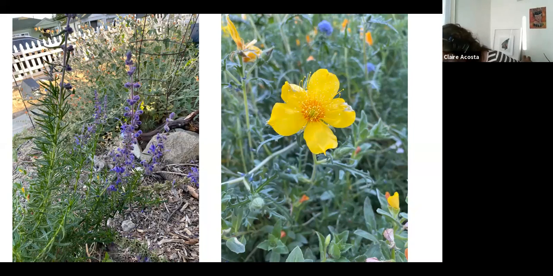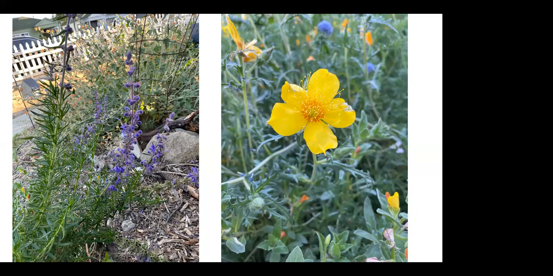There's something else I had to look up. Oh, it's called a blazing star. So it's Mentzelia, and it's endemic to the region, which is beautiful. I was like, wow, this is a lovely one. And that's my photo.